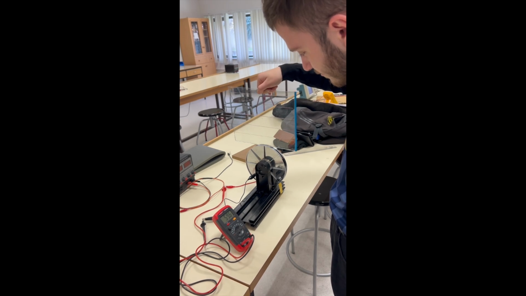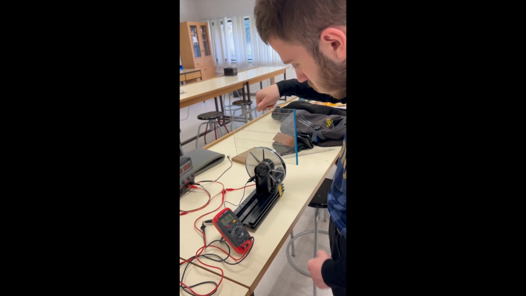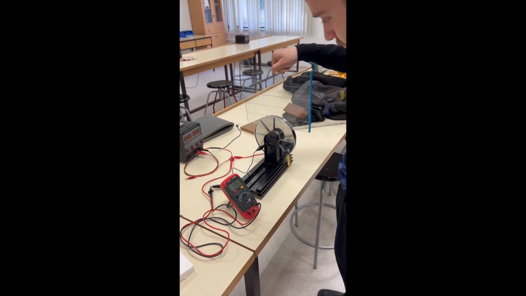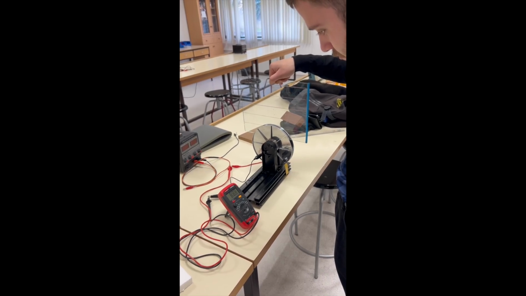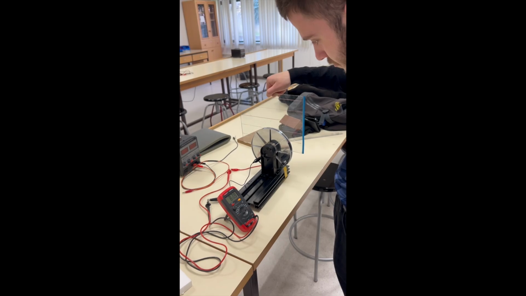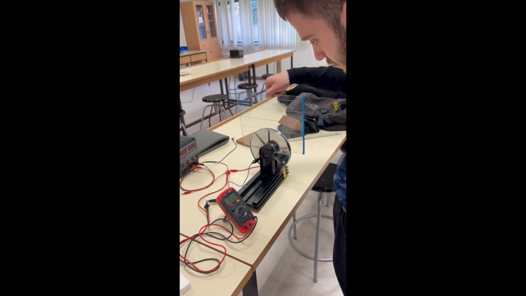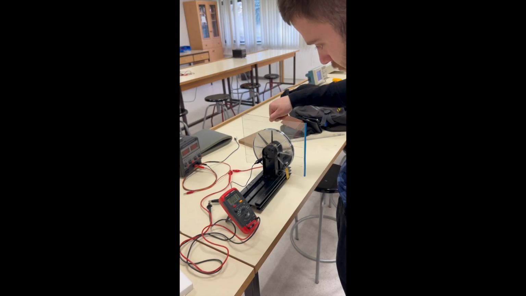After that, I am inserting the glass dielectric gradually into the capacitor. I moved it step by step between the two plates, and at each marked depth I measured the capacitance with the digital multimeter. This allowed me to observe how the capacitance changed as more of the glass entered the capacitor. I also used the initial and fully inserted capacitance values to estimate the dielectric constant of the glass.